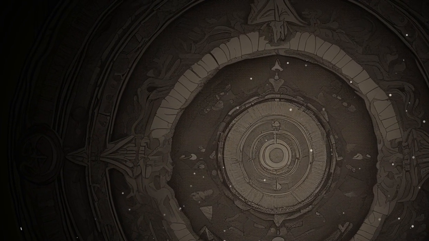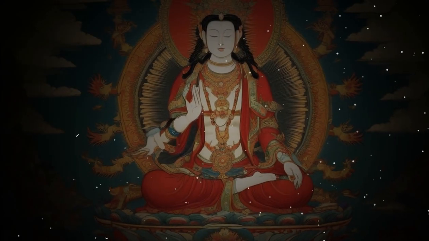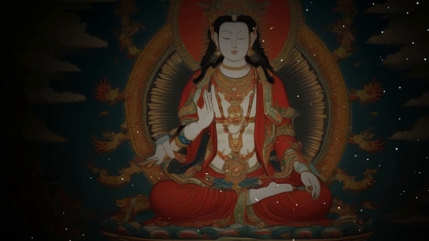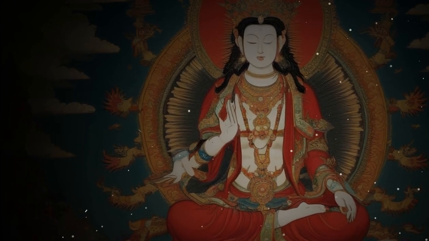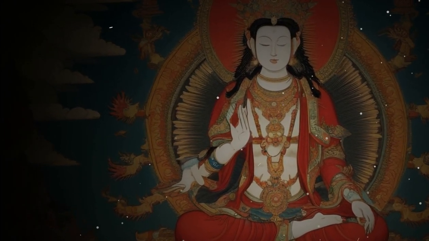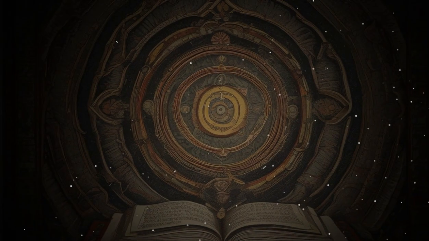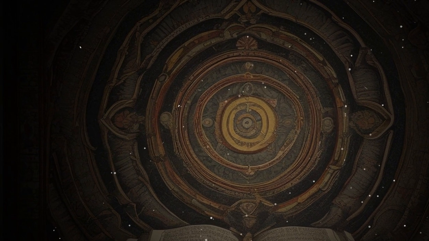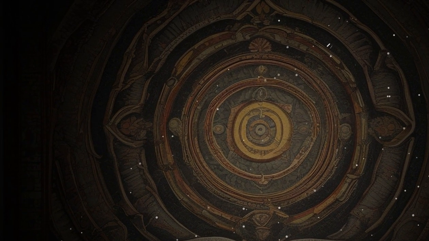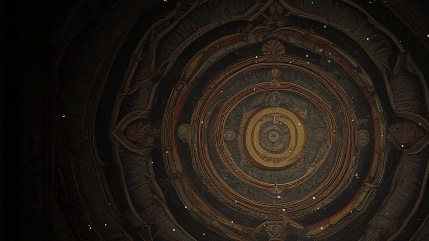Imagine Avalokiteshvara sitting on a lotus throne, enveloped in celestial light, with multiple arms extended, each offering a gesture of blessing or protection. The practice begins with building this image in your mind, rich in details and vividness, until it becomes almost tangible. The mind, when intensely focused on such visualization, undergoes a transformation.